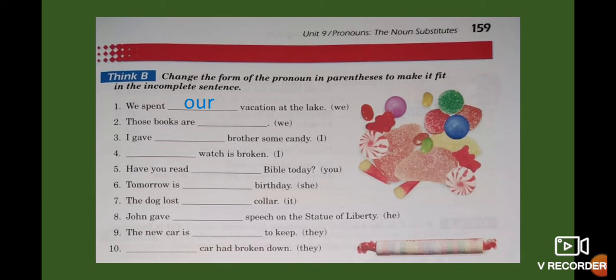Number two, those books are possessive form of we. Ours. Those books are ours. Number three, I gave possessive form of I. In that case is my. I gave my brother some candy. Number four, possessive form of the pronoun I, in that case is my. My watch is broken. Number five, have you read, and we write the possessive form of the pronoun you. In this case is your. Have you read your Bible today?